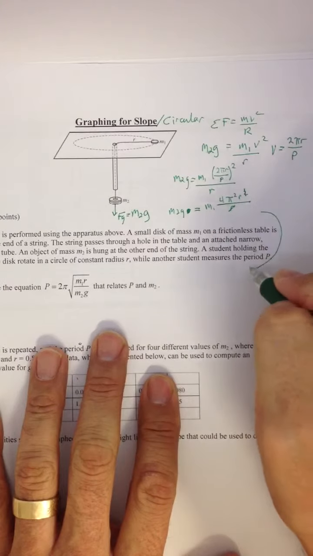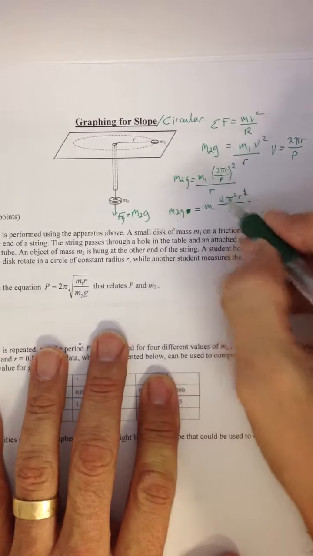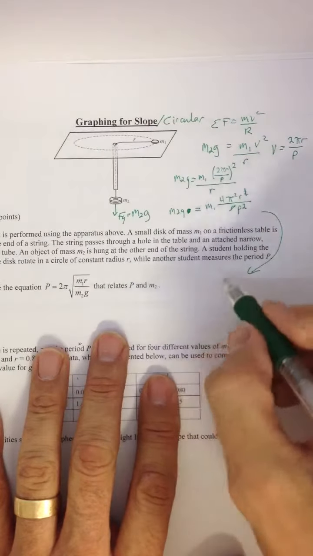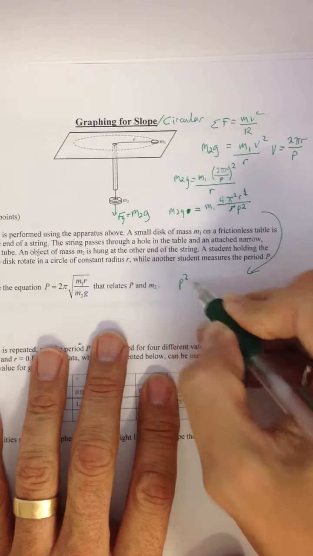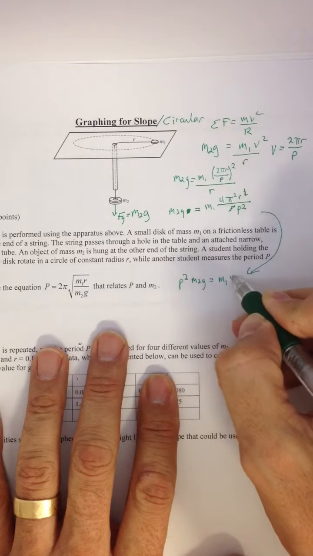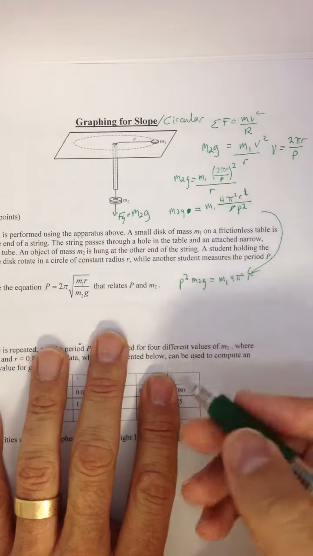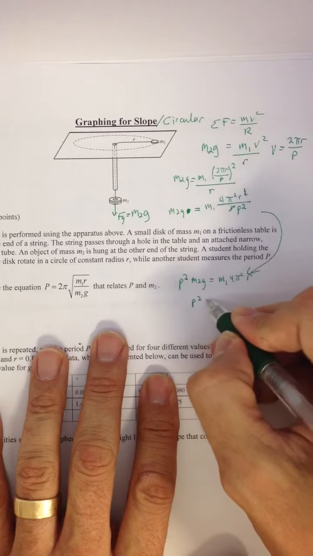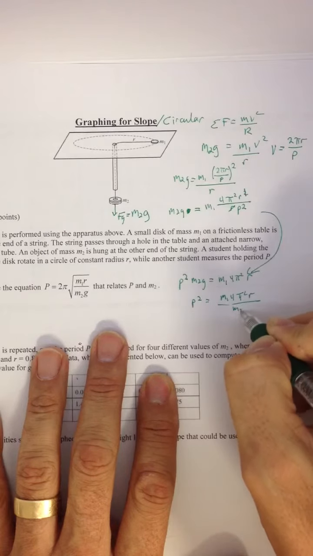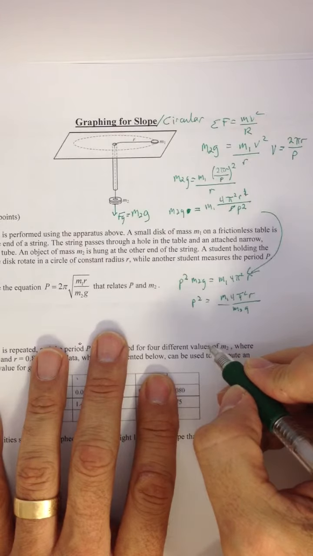And I'm going to move down to here. And I'm going to say, oh, I have a p squared that I forgot about. P squared right there. Take my p squared to the other side. That's what I want to move to the other side. And I get p squared m2g equals m1 4 pi squared r. When I get p squared by itself, then I can square root everything. So I say p squared equals m1 4 pi squared r over m2g. And I square root both sides, giving me exactly what I wanted.